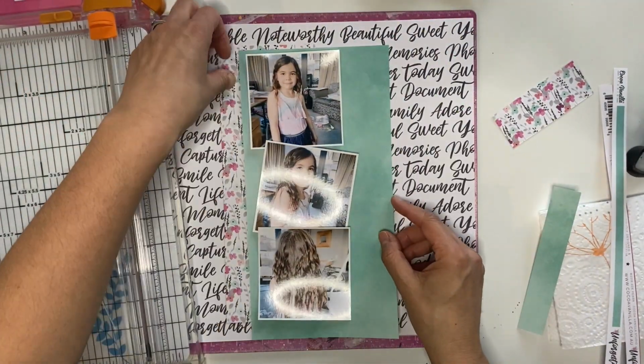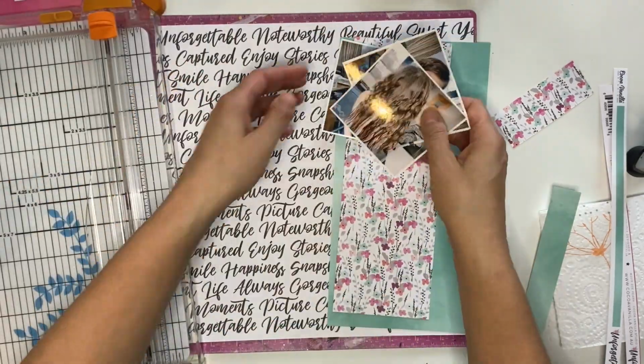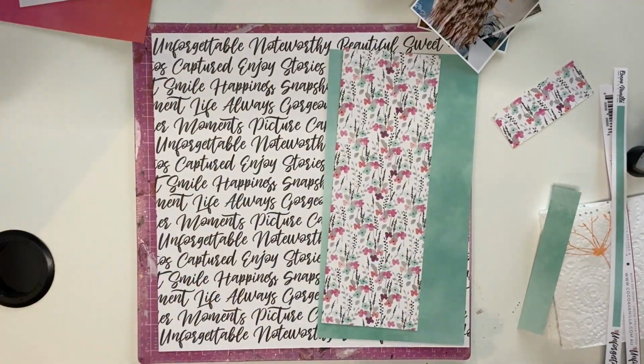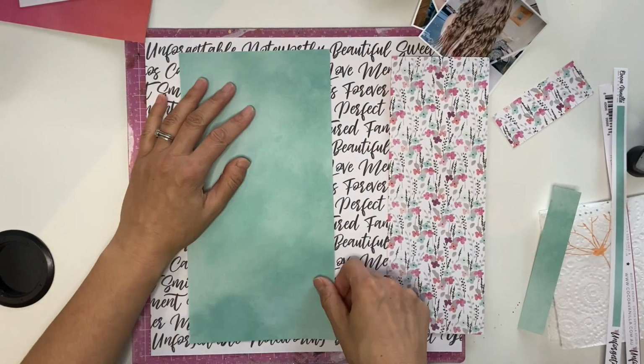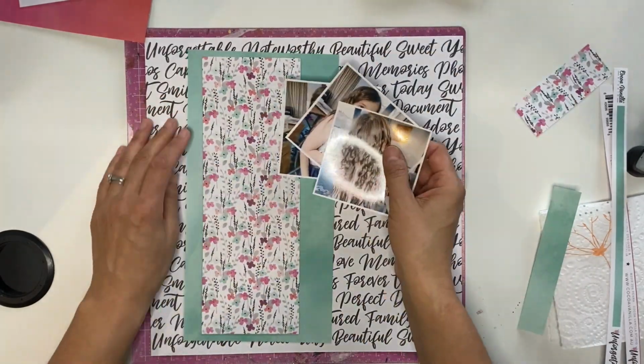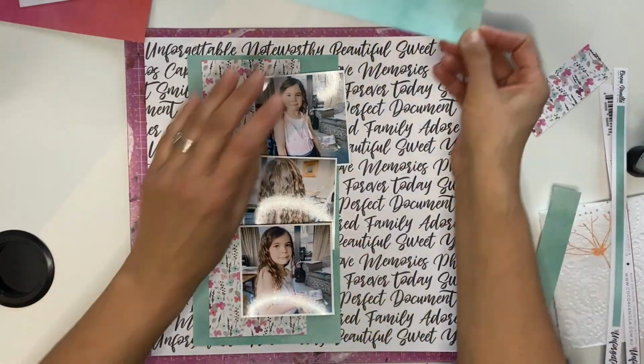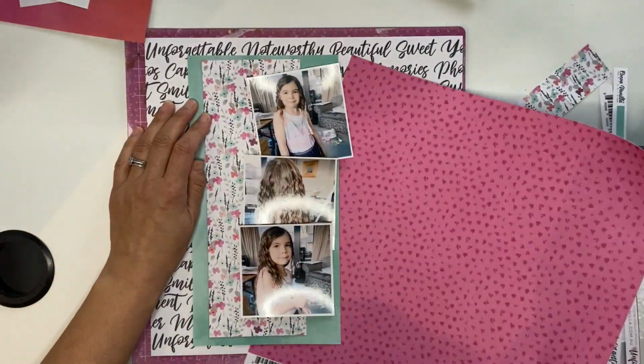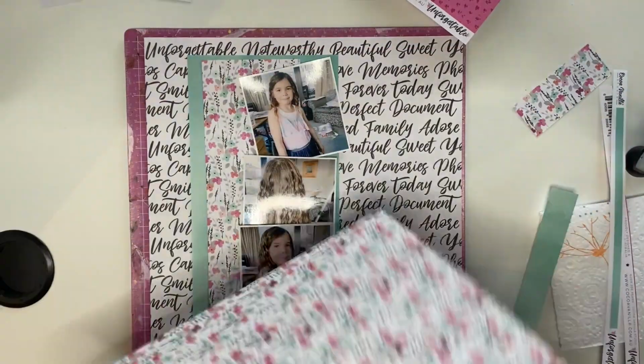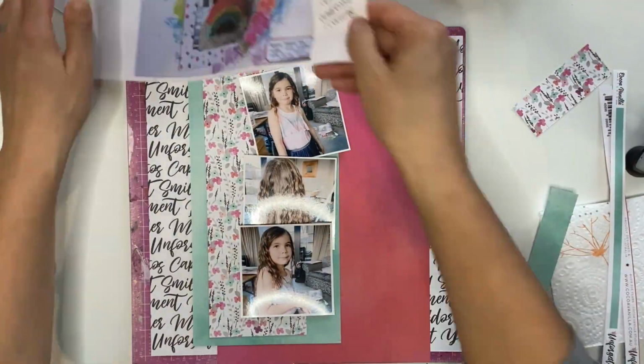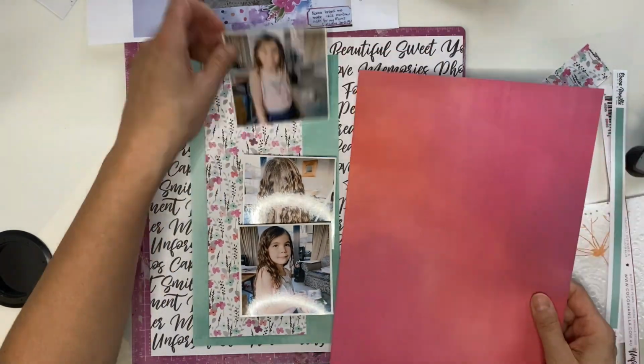And I'm just trimming it down because I didn't want my pieces to take up the full 12 by 12 length. I wanted you to be able to see the background paper and some of those words around the edge. So I'm just eyeballing it. I just use my finger to mark where I'm going to cut.